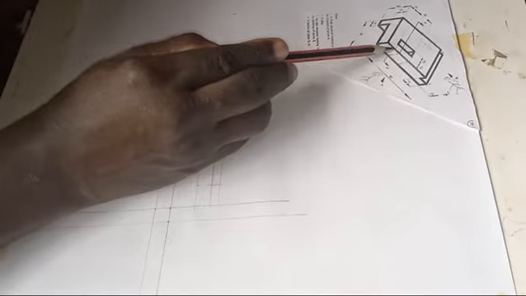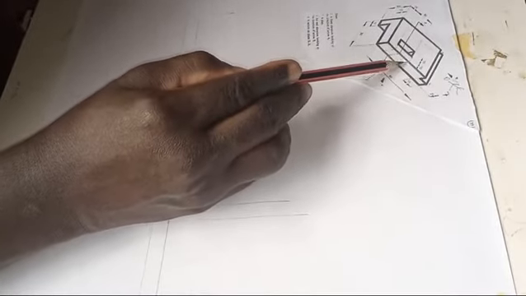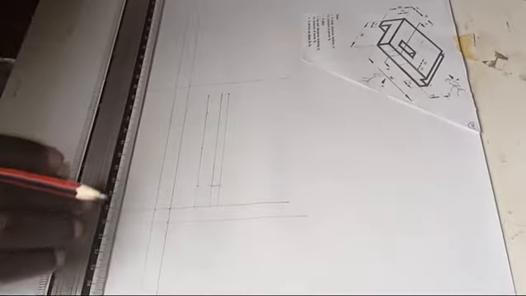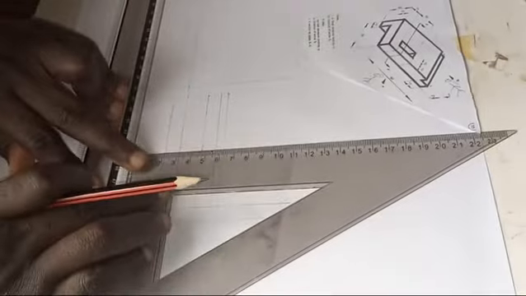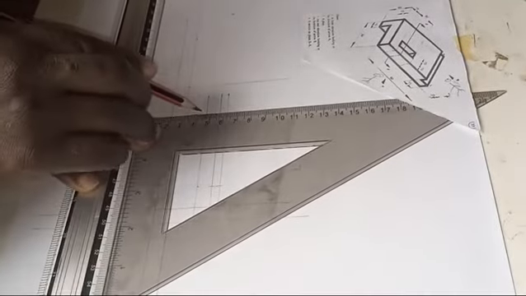And the hole is only between this portion of 15, from here to here. So that means it is between here and here. So you can draw your hole, which is 15. Take it up.